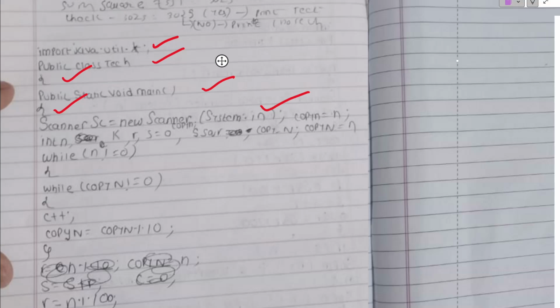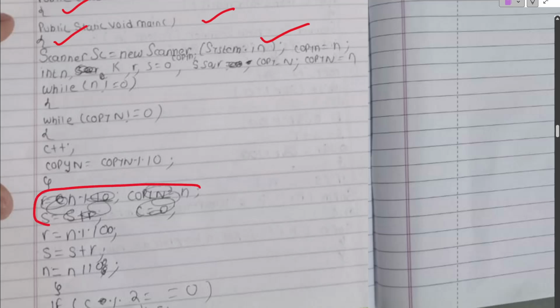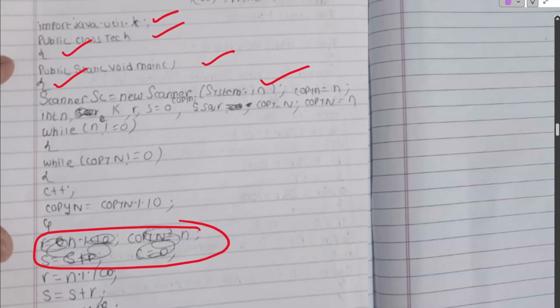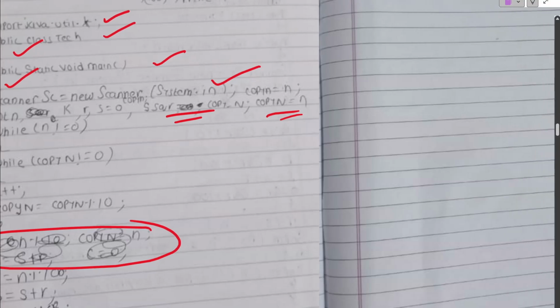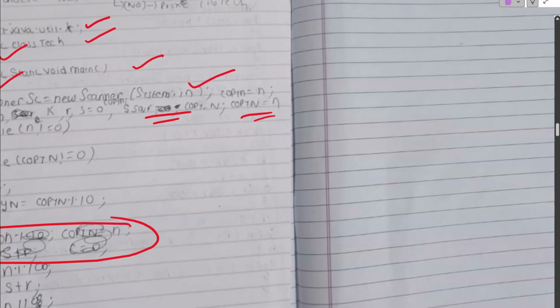See, many cuttings. This was the only thing that irritates. He has written many things here in a very complex manner. Copy n is equal to n is equal to, see, this is such a mess. So here the examiner may be irritated and will just give the minimum mark that could be given to a program without checking the whole program. This program could have been written very properly. This is a very easy program and could have been written very perfectly.